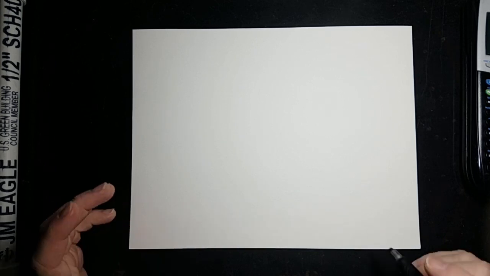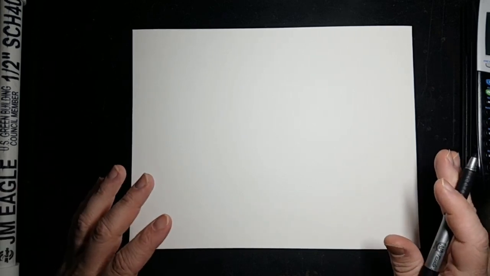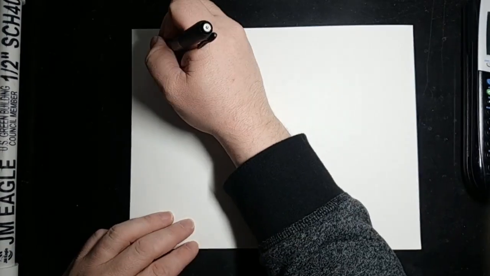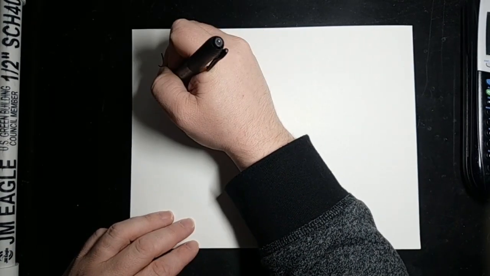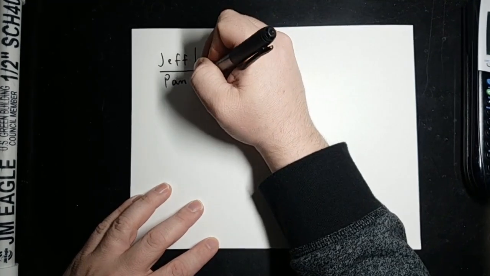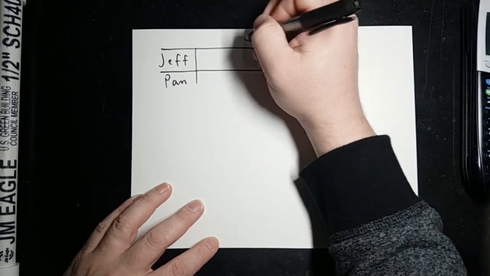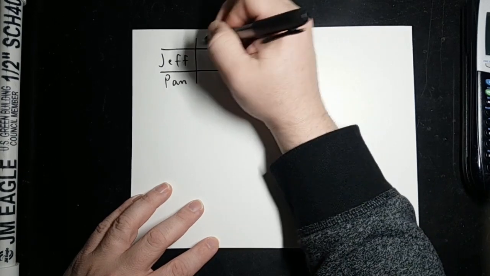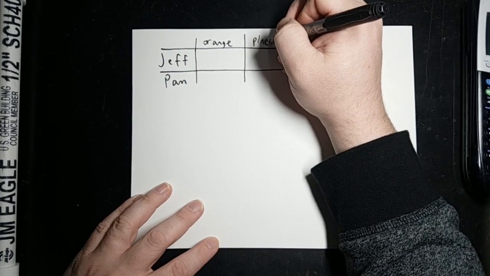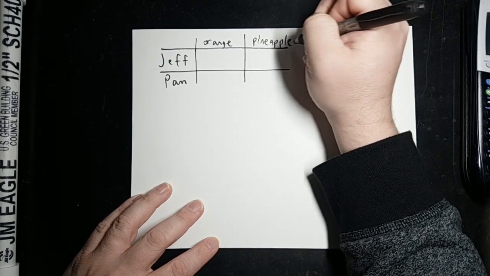So there's two friends, Jeff and Pam, and they have a half orange, half pineapple cake for some reason. And the whole thing is worth $36. Jeff and Pam, independently of each other, have their own feelings towards orange and pineapple. I don't know why they're friends in the first place, but apparently that's just what they do.